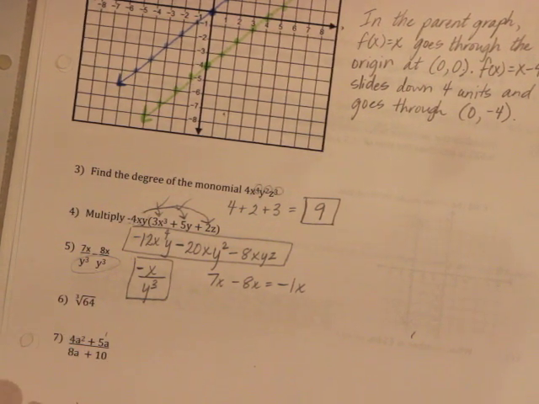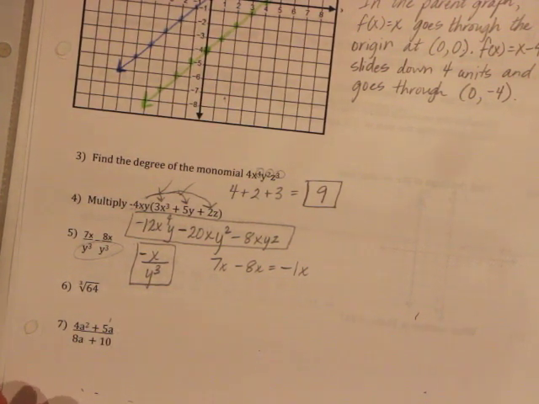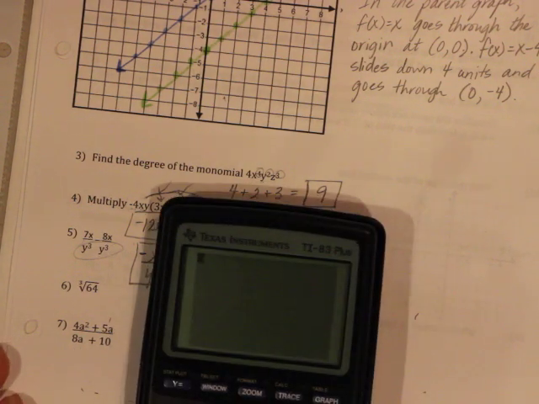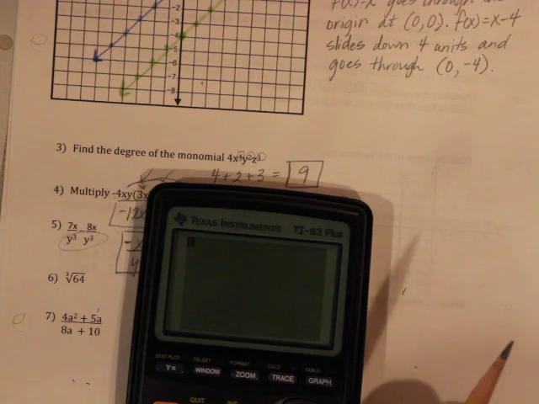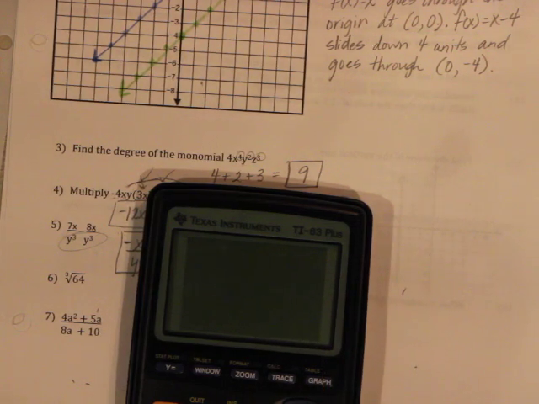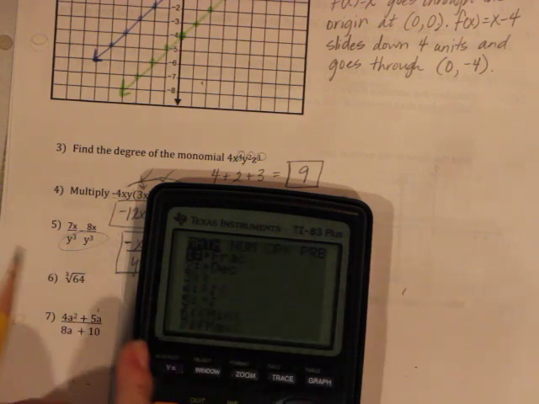Okay, number 6. What is the cube root of 64? That means what number multiplied by itself 3 times equals 64. There are a few different ways you can do this. If you can see my calculator, I am perfectly fine with you doing this on a calculator. I think Abby reminded us that this is in the math. If we touch math here, we'll find right there where it says cube root.